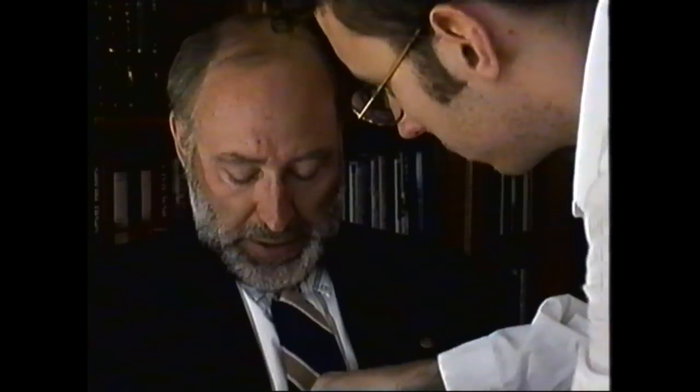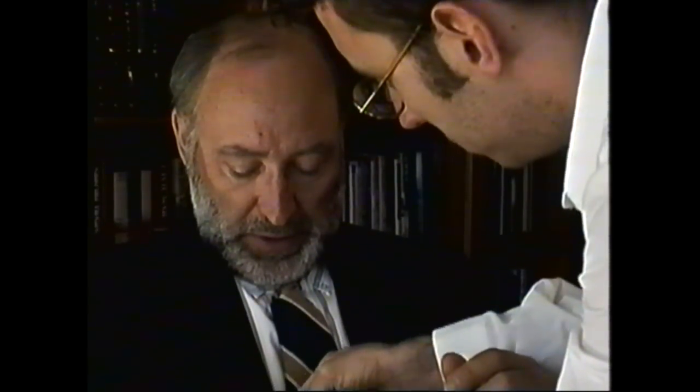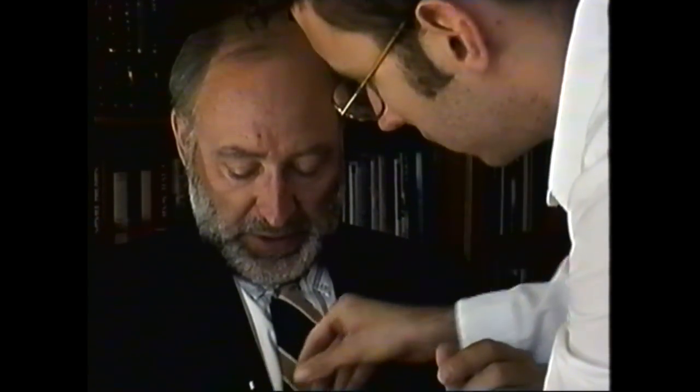Let me just adjust this, just so you don't bump it with your hands. Do you want it up higher? If you hit it too much, you get a scratchy sound. Yeah, okay. I'm just going to fix this. Let me set up a little higher. Yeah, this looks great. Okay.